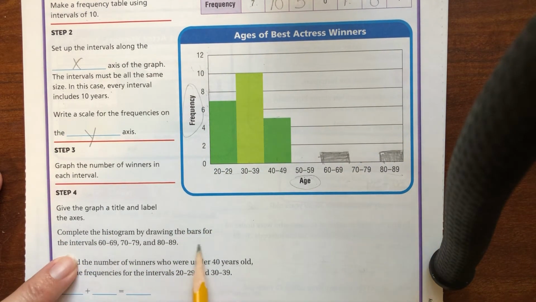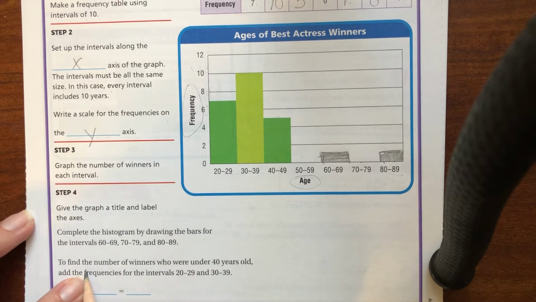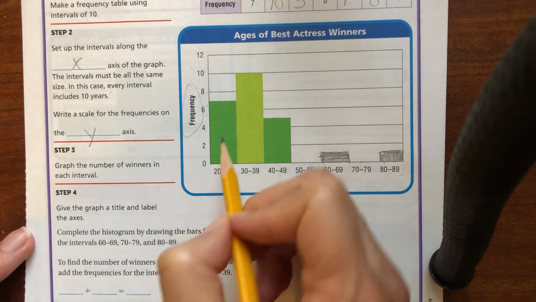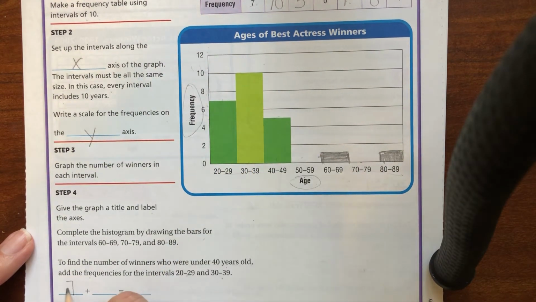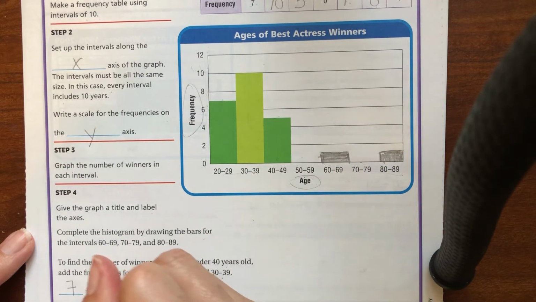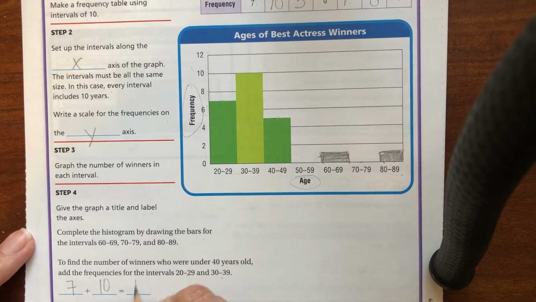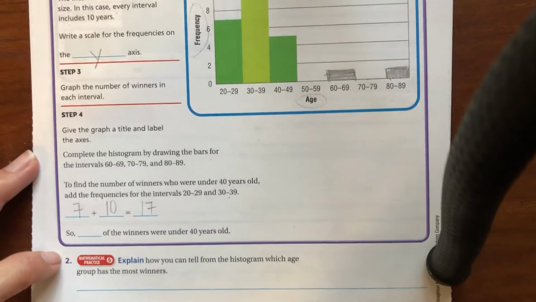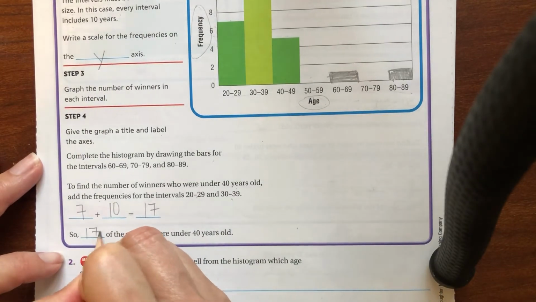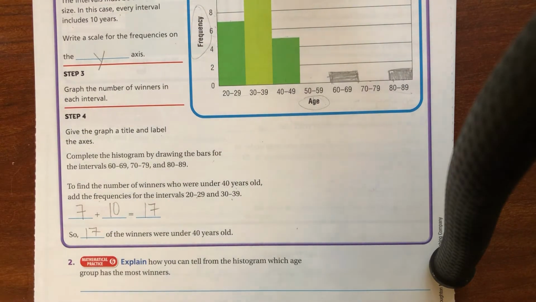Complete the histogram by drawing the bars. Oops, I already did that. To find the number of winners who are under 40, add the frequencies for the intervals 20 through 29 and 30 through 39. So we have 7 and 10. Add them together, you get 17. So 17 of the winners were under 40.